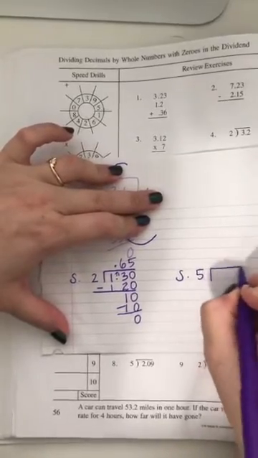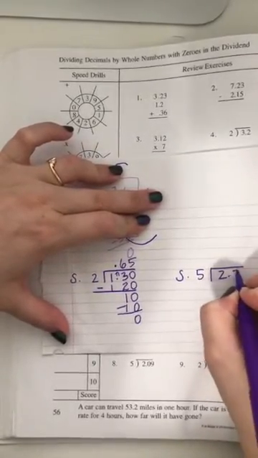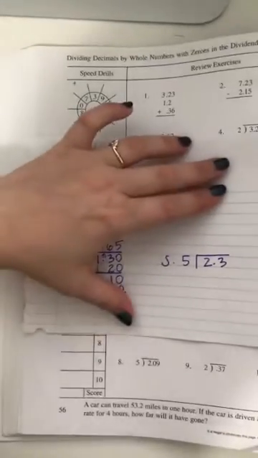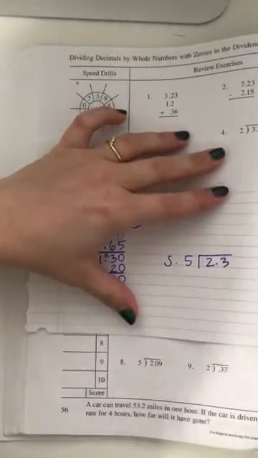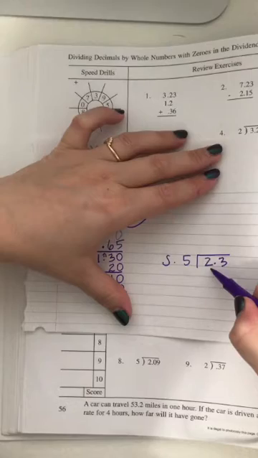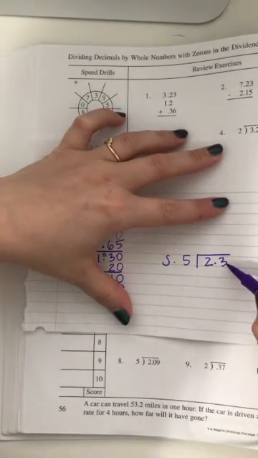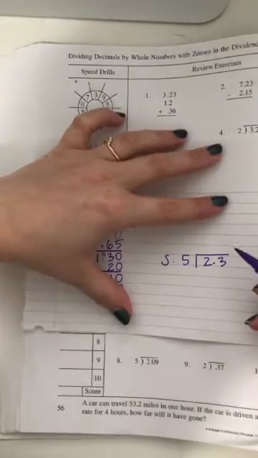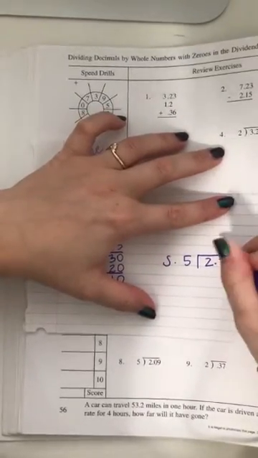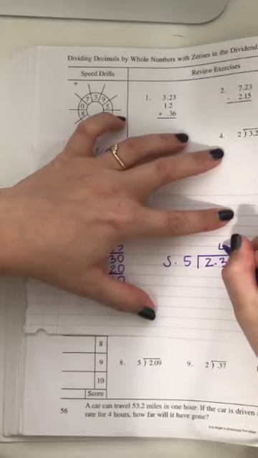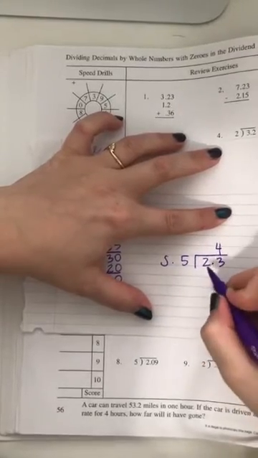At first, I will ignore the decimal to make solving the problem easier. Can 5 fit into 2? Nope. Can 5 fit into 23? Definitely. How many times? Well, if I calculate it, it would be 4 times, and 5 times 4 is 20.